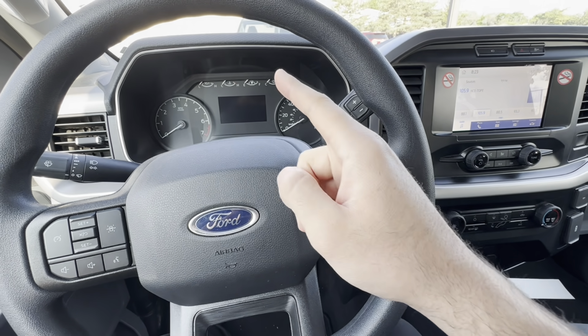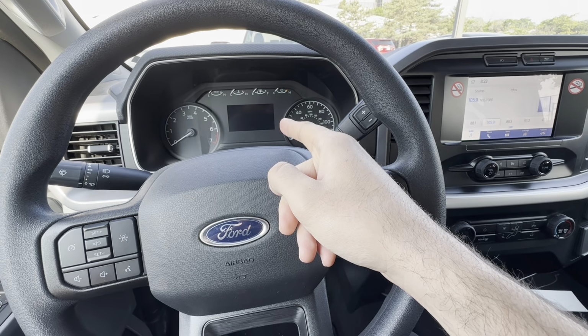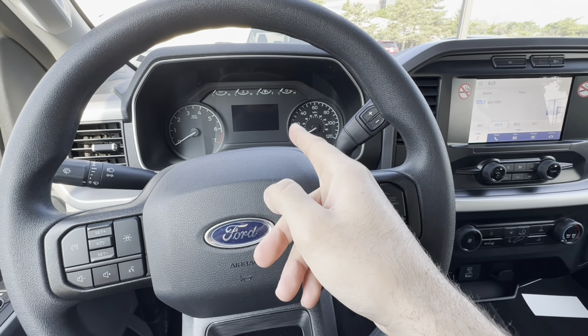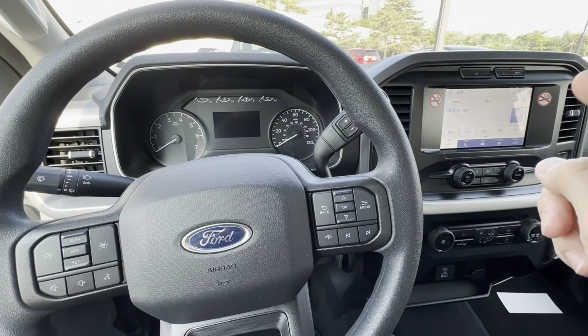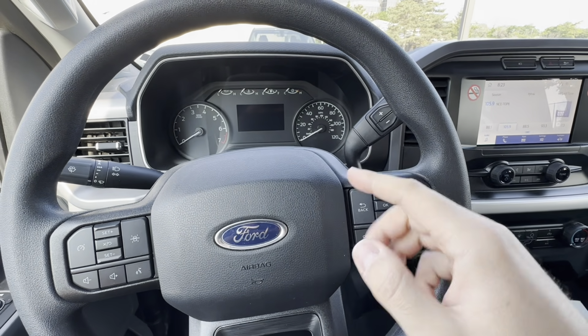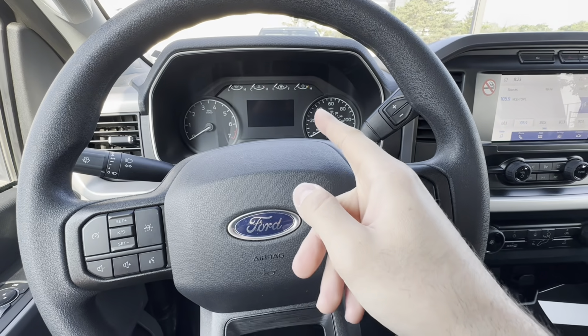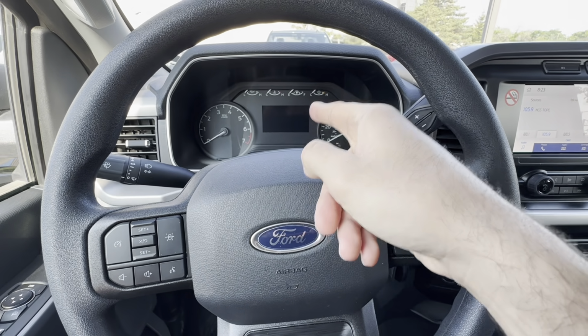So the first one is an engineering test hidden menu here in the dash, and it's very useful. I will show you in a second. And the other one is through the screen, but the first one here is the diagnostic or engineering test menu that you can access through this screen right here.